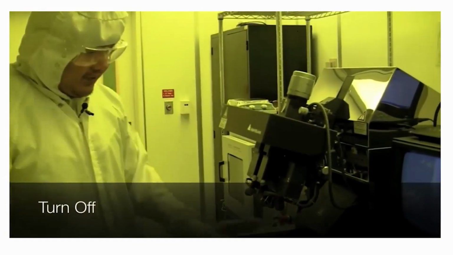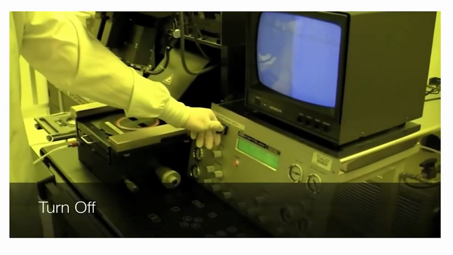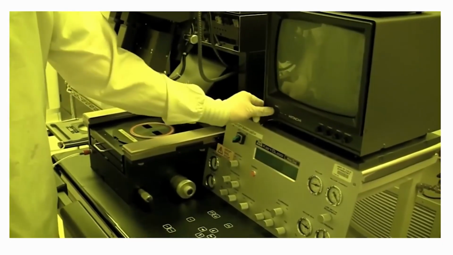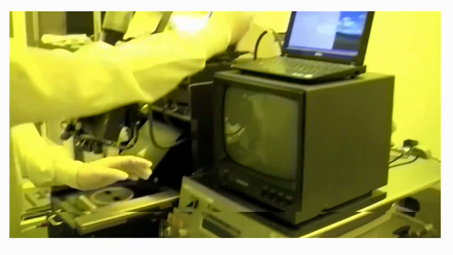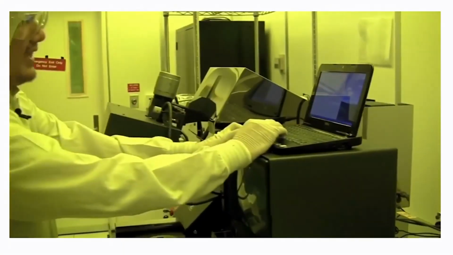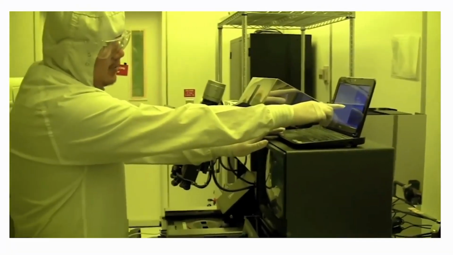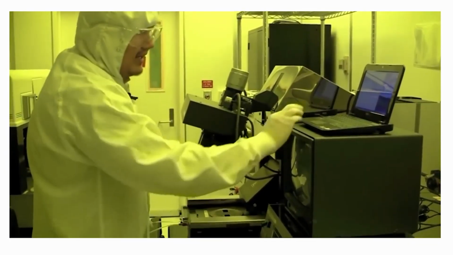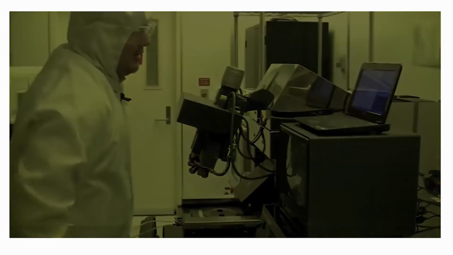Now we're ready to turn off. First thing we do is turn off the switch here, and also the TV screen. Then we can log out here. There's a message asking, did you reset the X, Y, and tilt position? We did that, so we press OK.